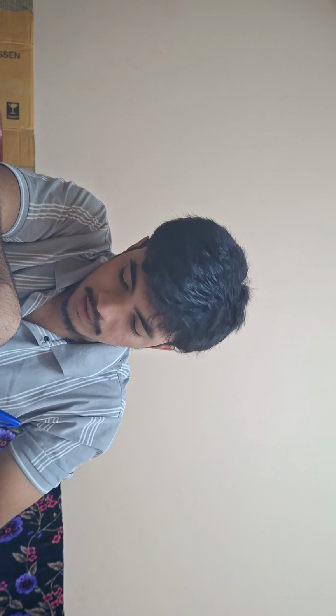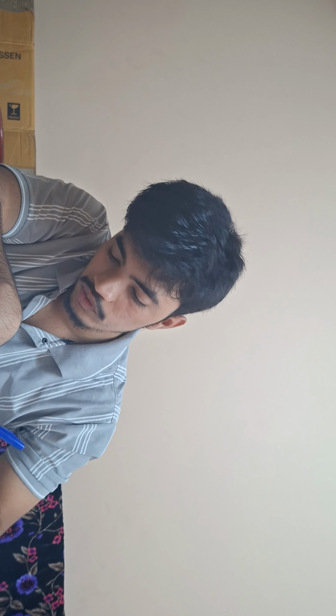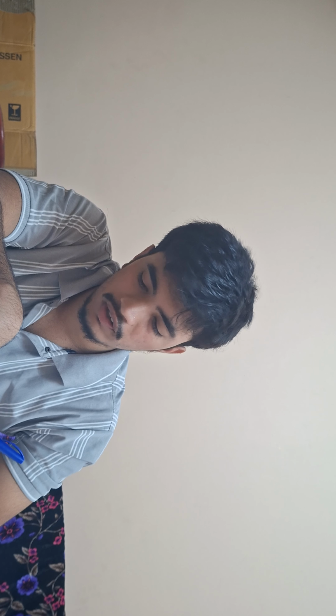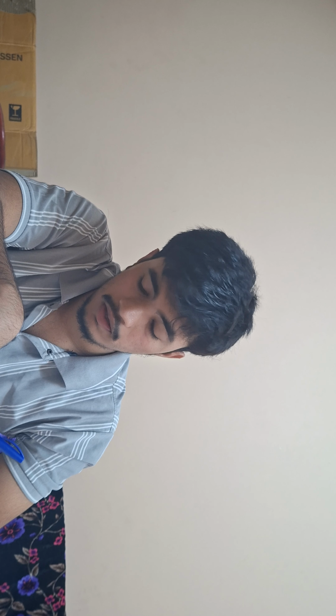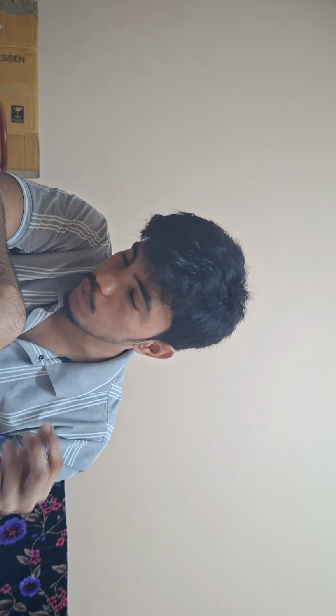You will be creating an extra space. For example, if the length of array 1 is n and the length of array 2 is m, we will be creating a new array of length n plus m.